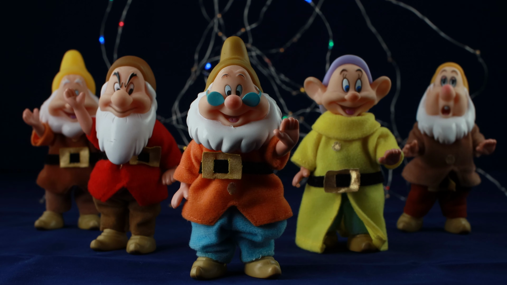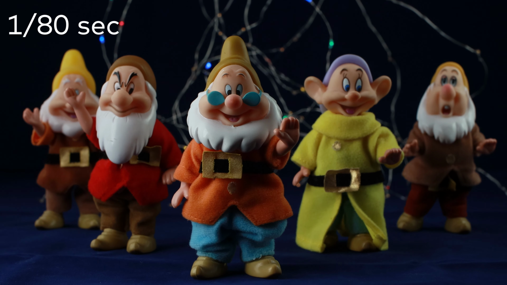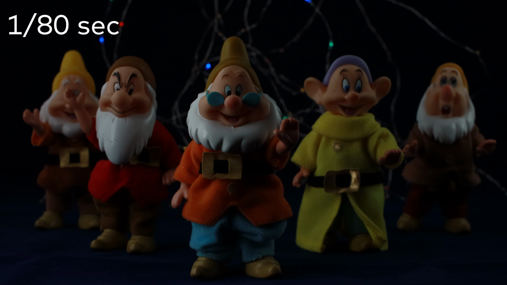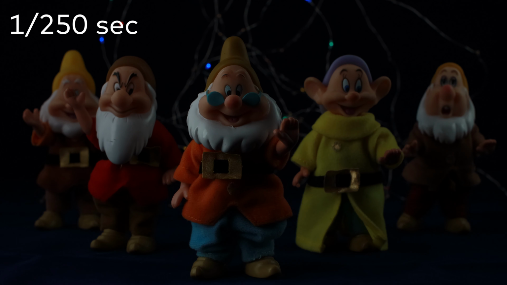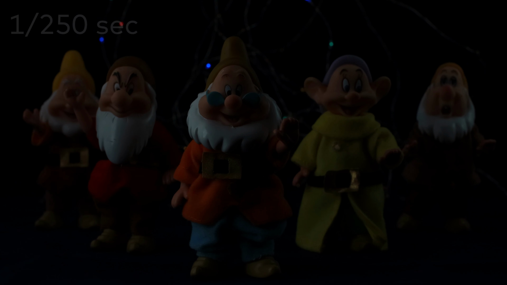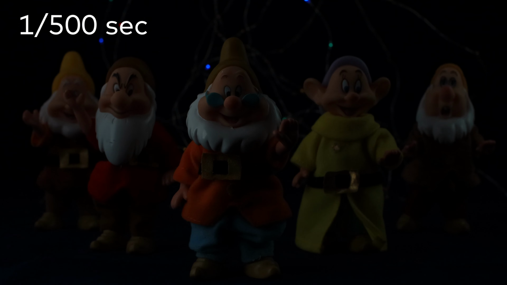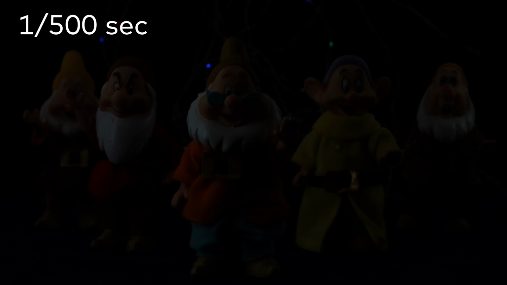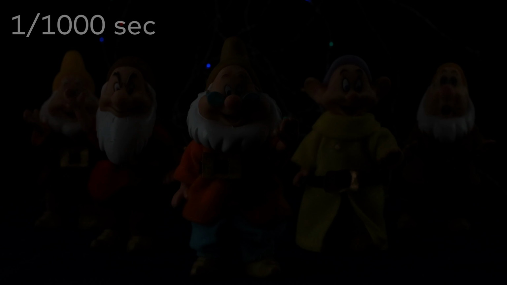At 1/80th of a second it is becoming dark. At 1/250 it's really dark. 1/500th of a second is even darker. And if we go to 1/1000th of a second, you see that the image has become really dark.